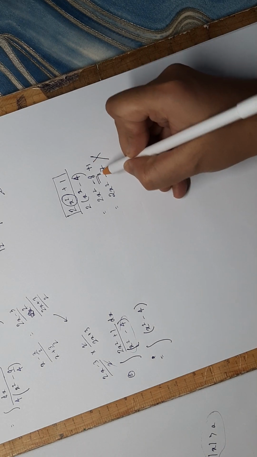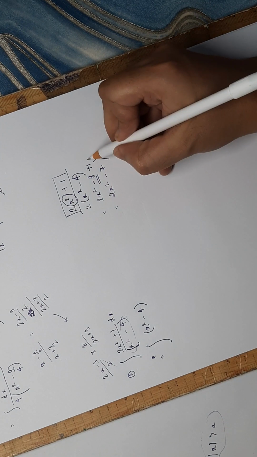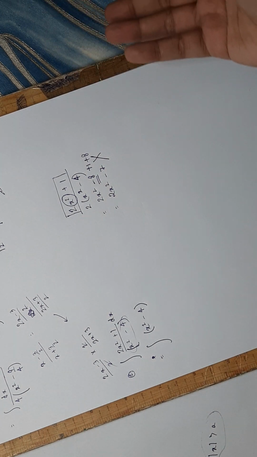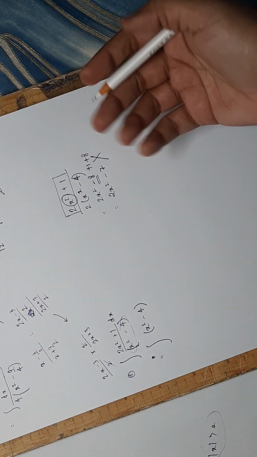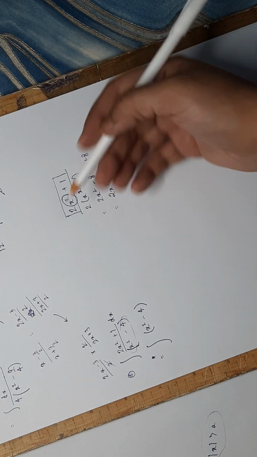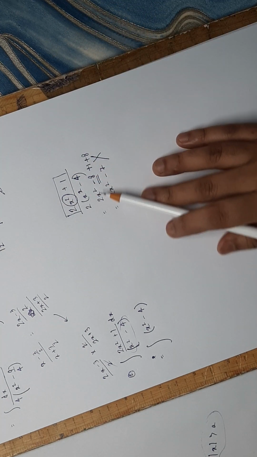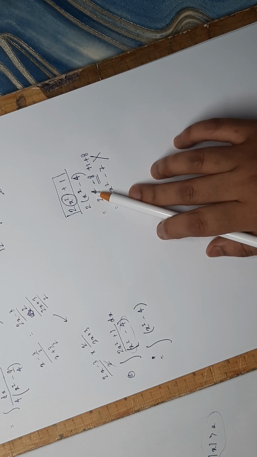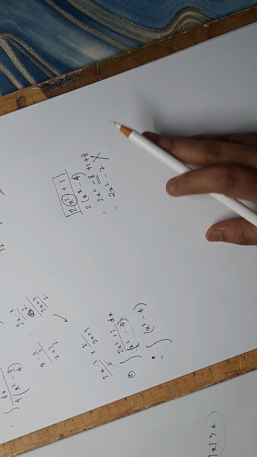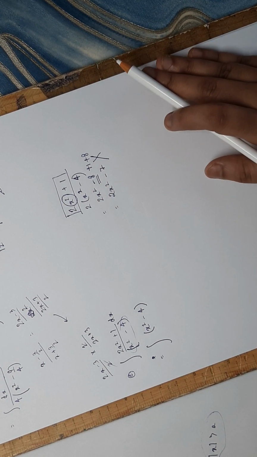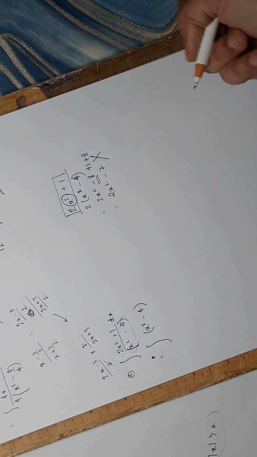Since I have a minus 8 extra here, simply I'll add a plus 8 here. Then what will I be getting? This minus 8 and plus 8 gets cancelled, and finally I'll be left with a 2x square plus 1. Is that clear to you? Yes, of course it's clear to you.